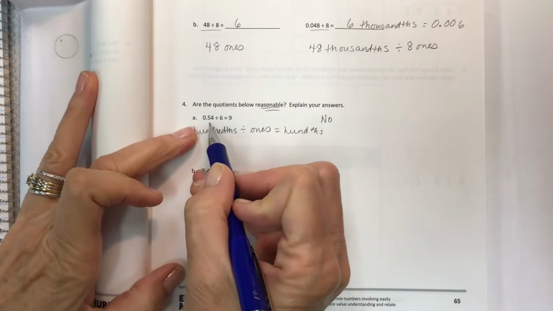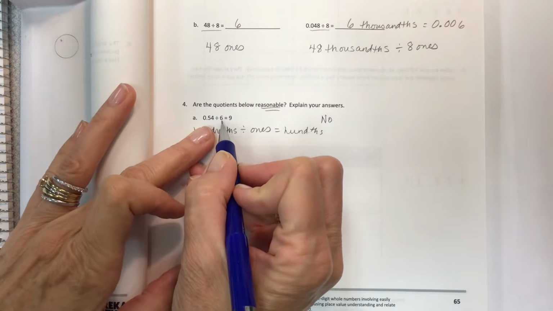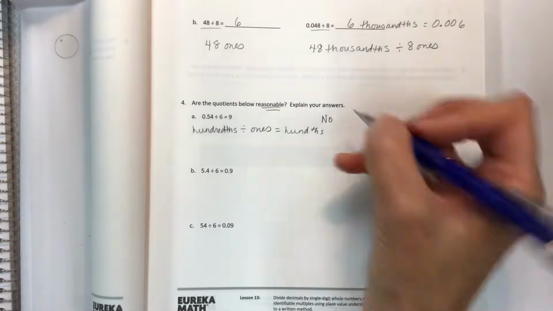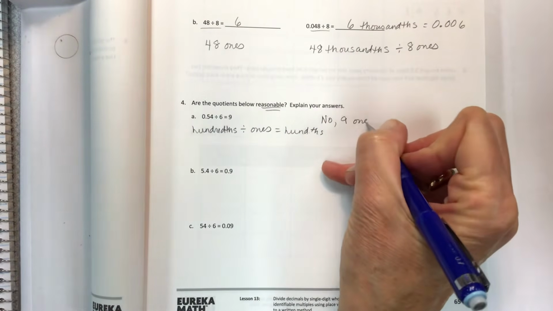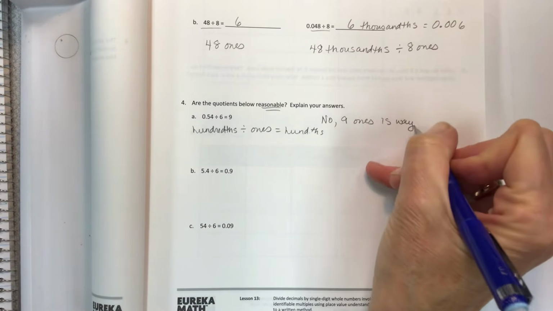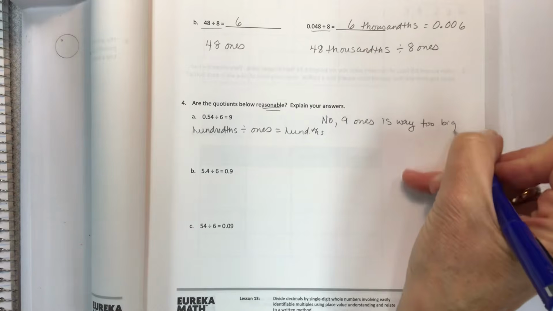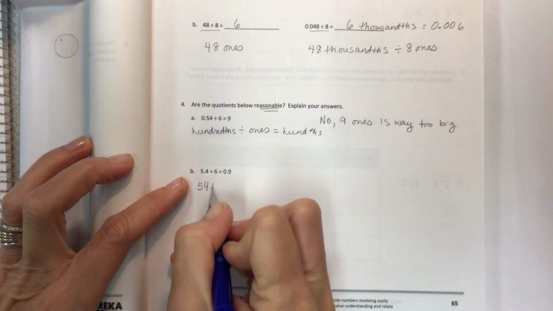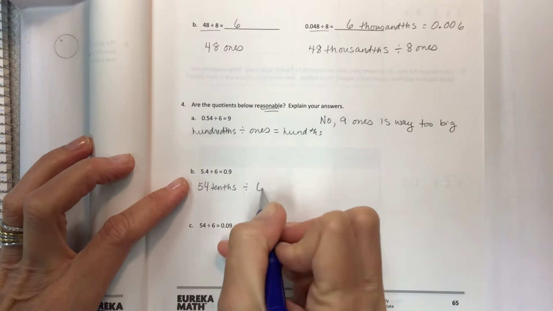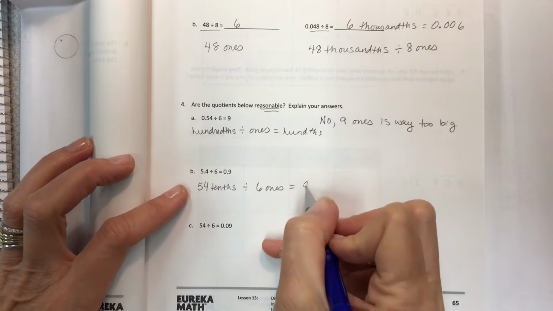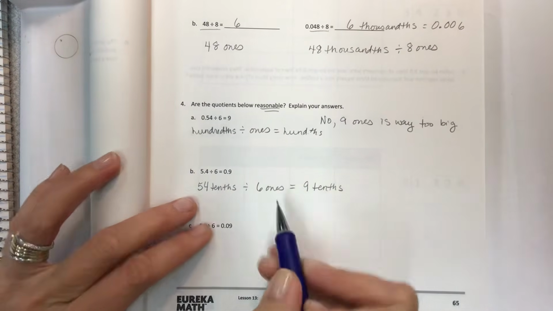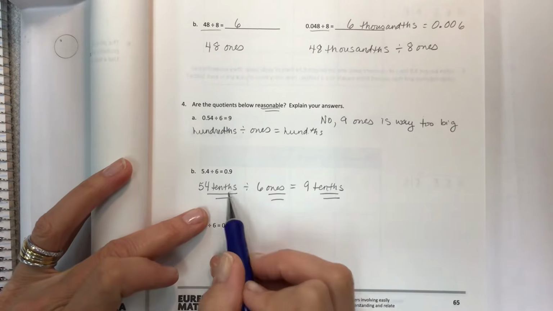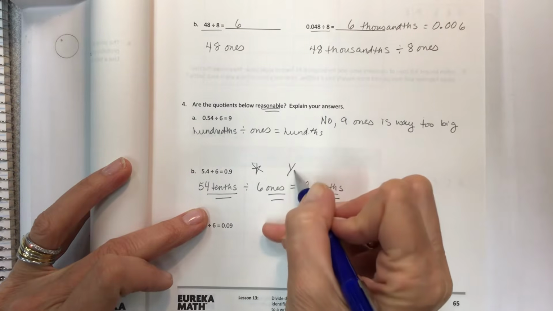I know because this is very tiny. If I break 54 hundredths into 6 parts, I'm going to have something even tinier than that, not 9 whole things. Okay, that's way too big. 9 ones is way too big. Okay, let's try this one. If I have 54 tenths and I'm dividing by 6 ones and I end up with 9 tenths, does that seem reasonable? Look at the place value, unit form. Yes, tenths divided by ones is tenths. Yes, reasonable.